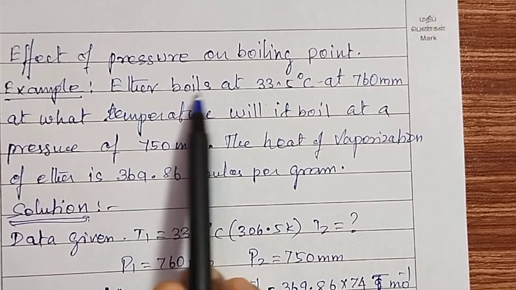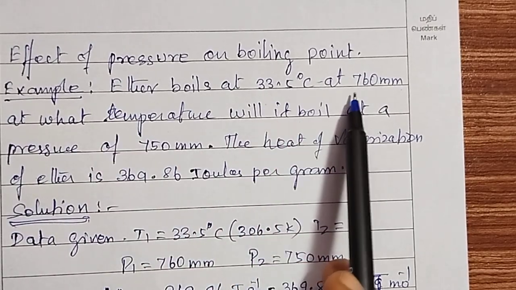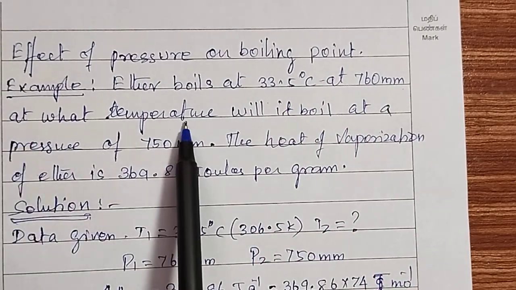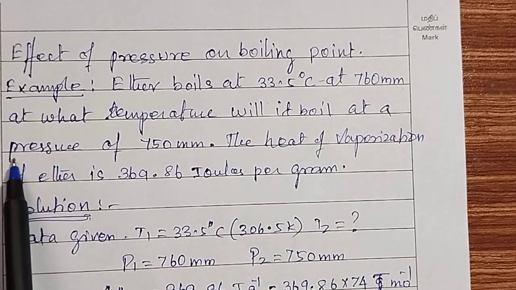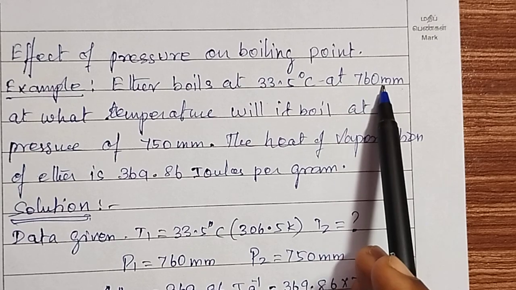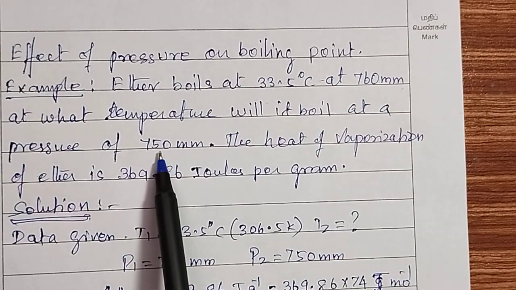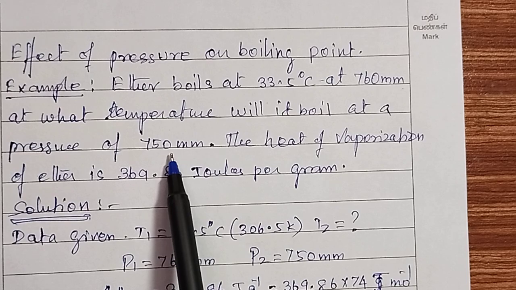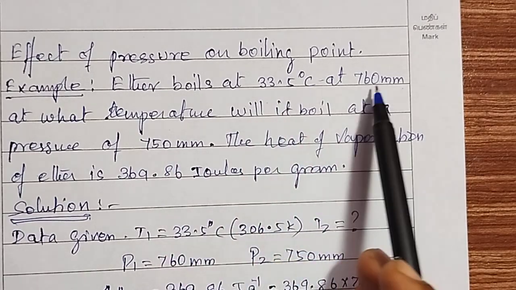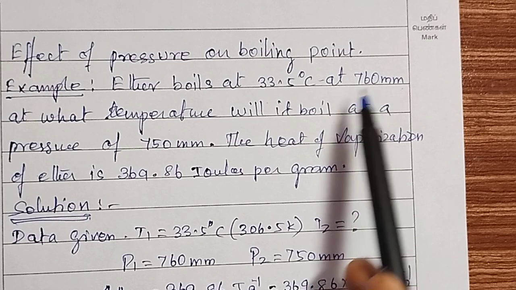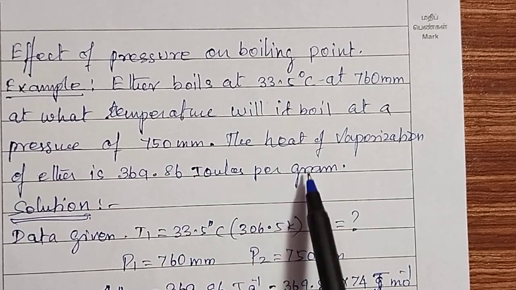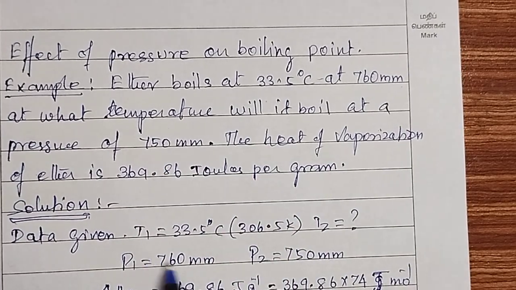Let us take ether, which boils at 33.5 degrees Celsius at 760 mm. The question is, at what temperature will it boil at a pressure of 750 mm? The earlier pressure is 760 mm. If you reduce the pressure to 750 mm, at what temperature will it boil? It boils at 33.5 degrees Celsius at 760 mm. What will be the temperature at 750 mm? And we are going to calculate that using the Clausius Clapeyron equation.